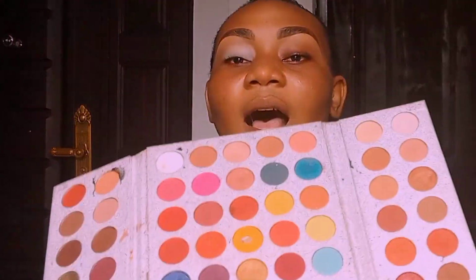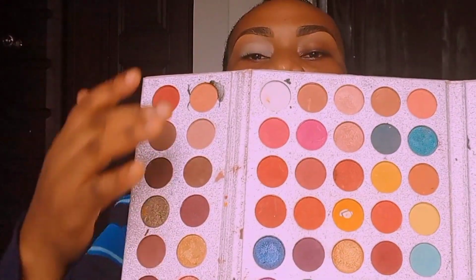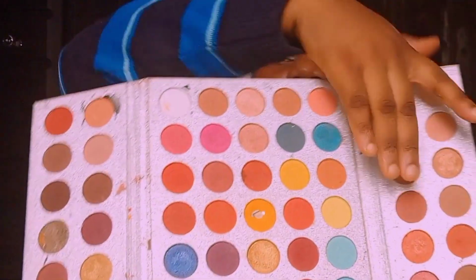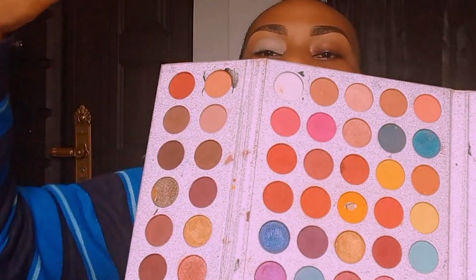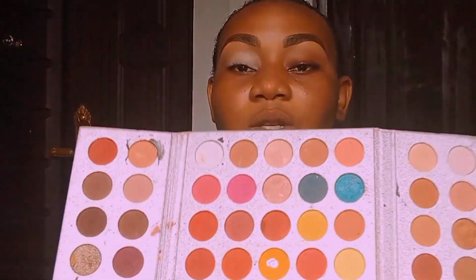Some people normally start with the transition colors before going to the lid color, but for me, I normally start with my transition colors. So I'm going to use this eyeshadow palette, and this is also a good eyeshadow palette that you can have as a beginner. It has a variety of eyeshadows. We have neutral colors around these areas, the colorful ones, and so on.